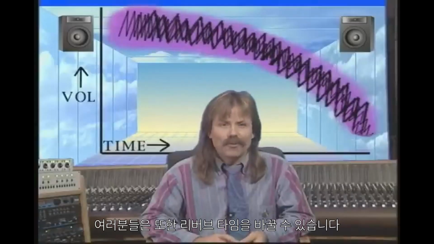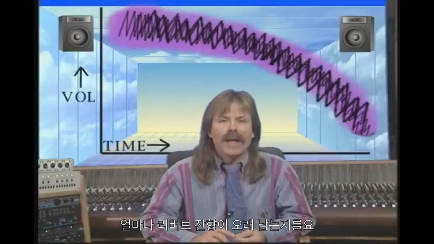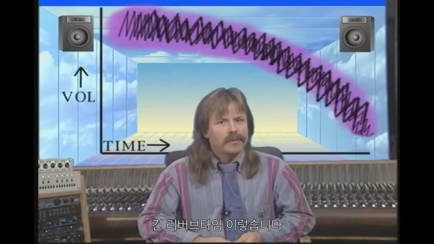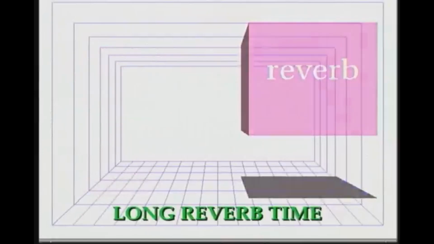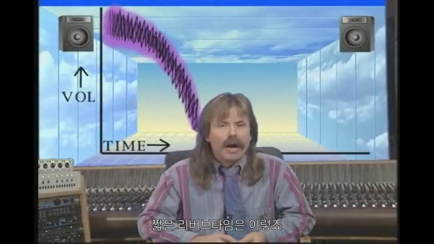You can also change reverb time, the duration of how long the reverb lasts. Long reverb time would look like this. A short reverb time would look like this.